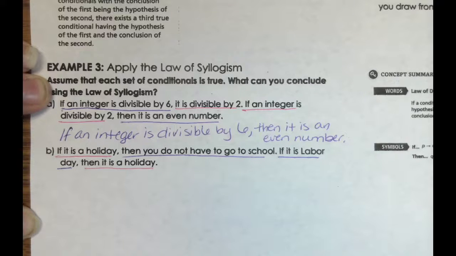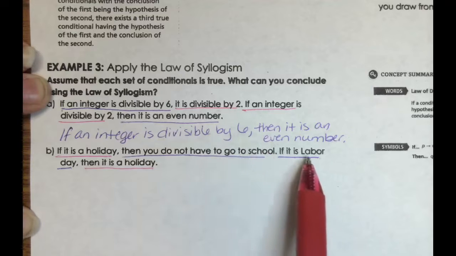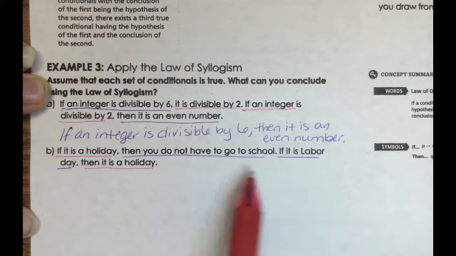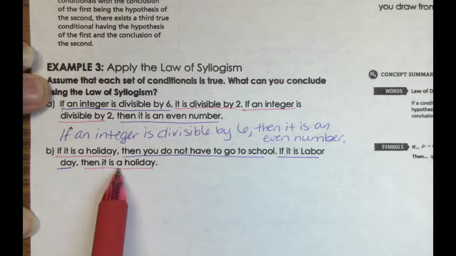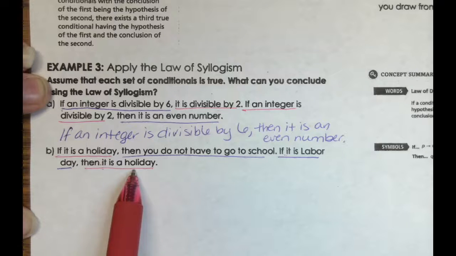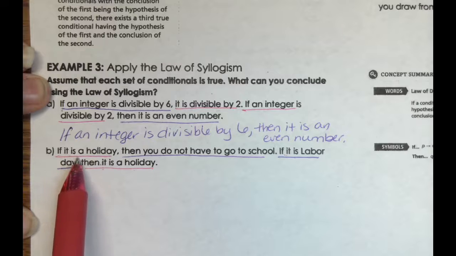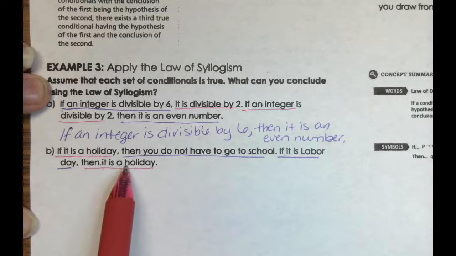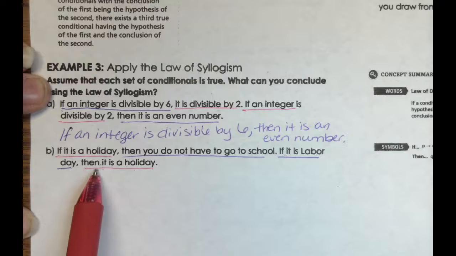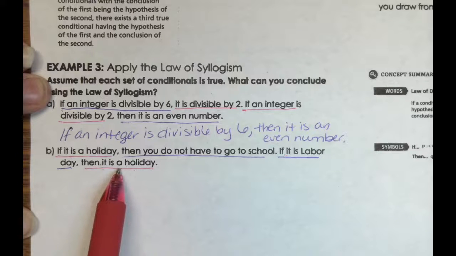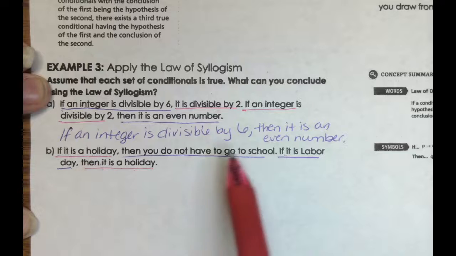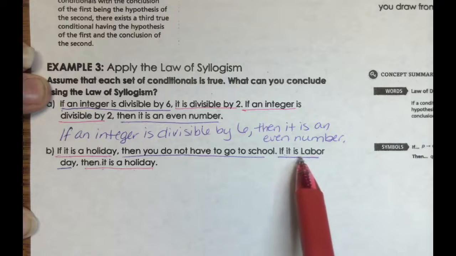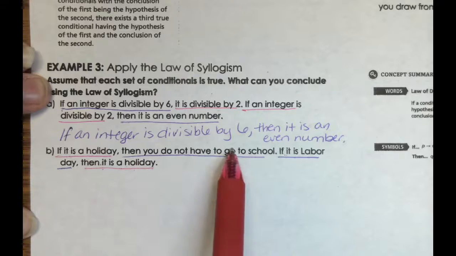If I work backwards, and we start in reverse order, we start with the second sentence, notice that the word holiday here is repeated. So let me back up. The conclusion of my first statement is the same as the hypothesis of my second. So we would rewrite this as if it is Labor Day, then you do not have to go to school.